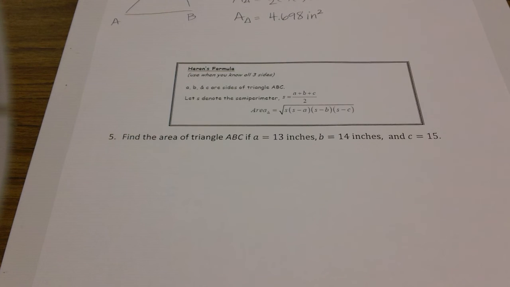To find that, you basically take the sum of all your sides, A, B, and C, and then divide it by 2. Once you have this value of S, you're going to use that to find the area of the triangle by taking the square root of S times S minus A times S minus B times S minus C.